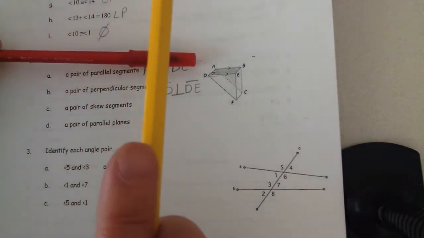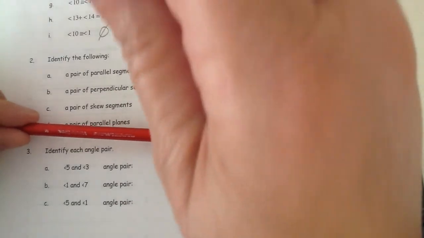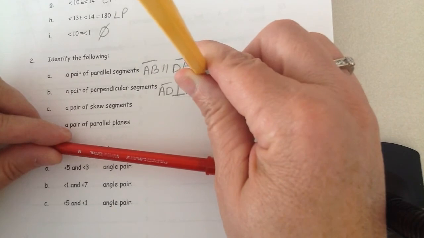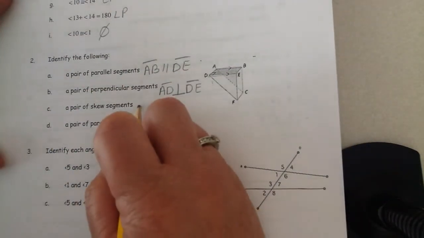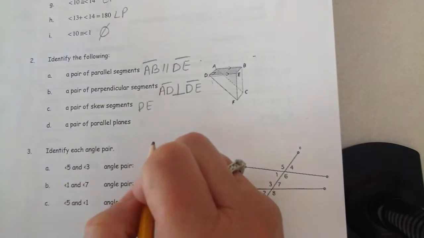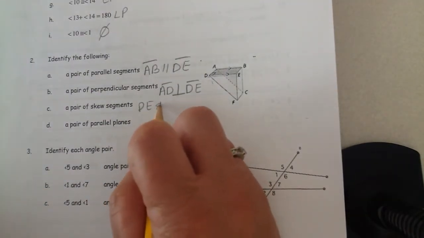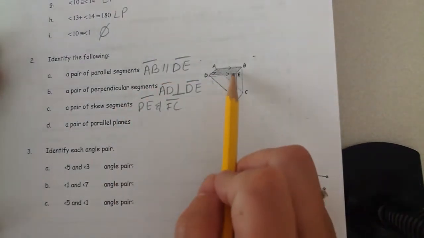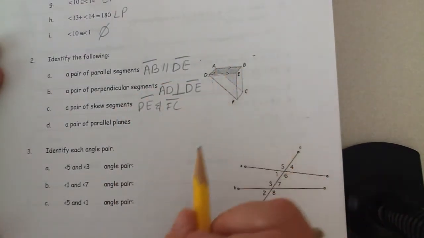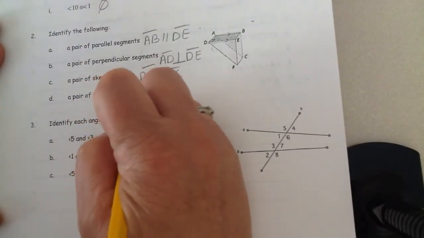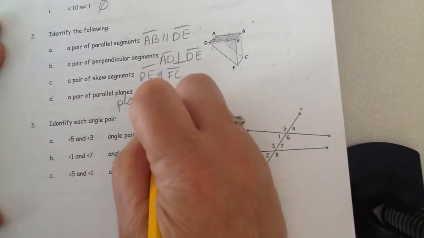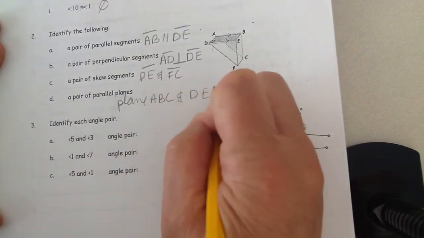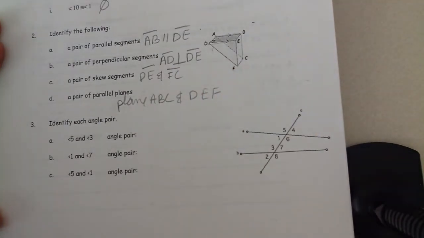Skew segments are like this, kind of hard to see on this projector, where these two don't intersect, but they're not in the same plane. And for skew, I would have DE and FC. And parallel planes is going to be the front and the back. So I would call that plane ABC, which is the back one, and plane DEF, which is the front one.